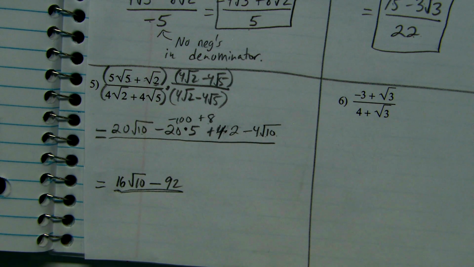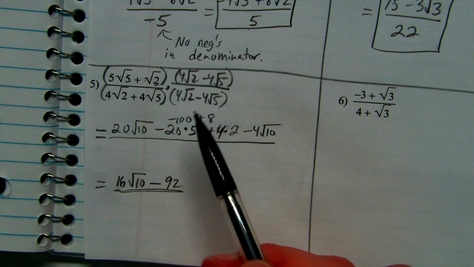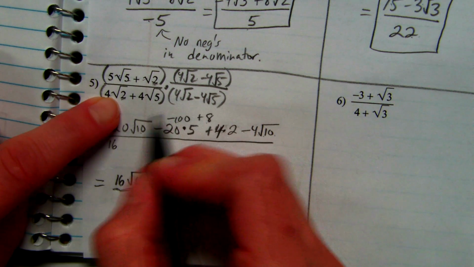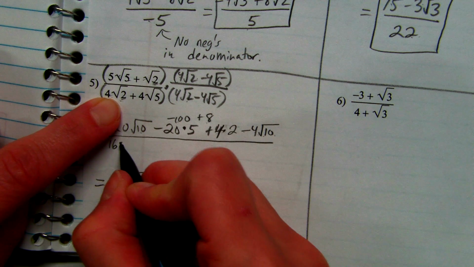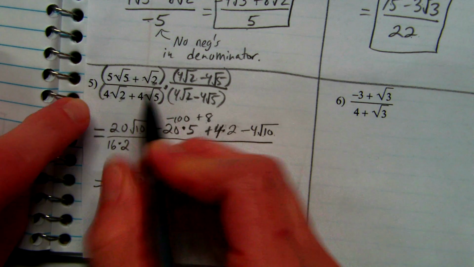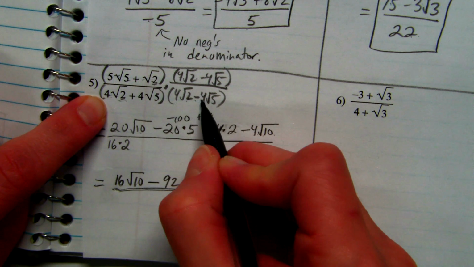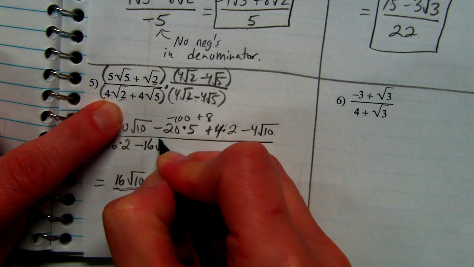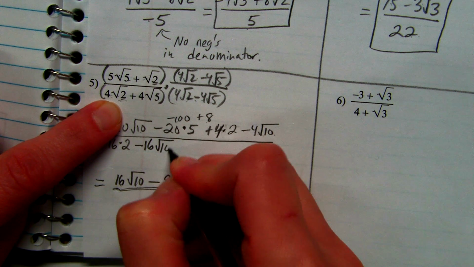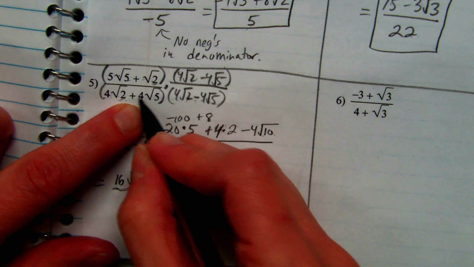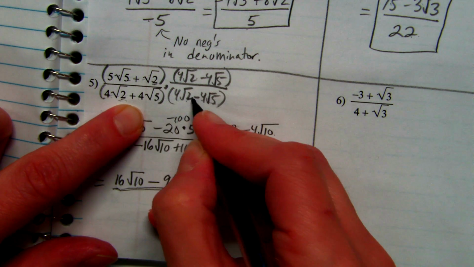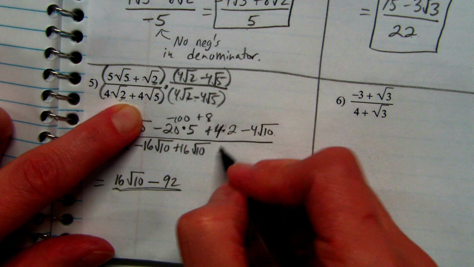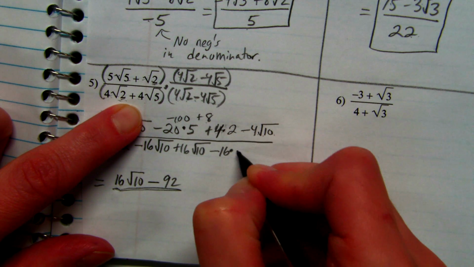if we can simplify. Now let's go back and FOIL out the denominator. So 4 times 4, 16. Square root of 2 times square root of 2 is just 2, because those were all in the same term. Then 4 square root of 2 times negative 4 radical 5 is negative 16 radical 10. And then if you go to the inside, 4 times 4 is positive 16. Square root of 5 times square root of 2 is radical 10. And then for the last 4 times 4, I'm going to have negative 16 times 5.